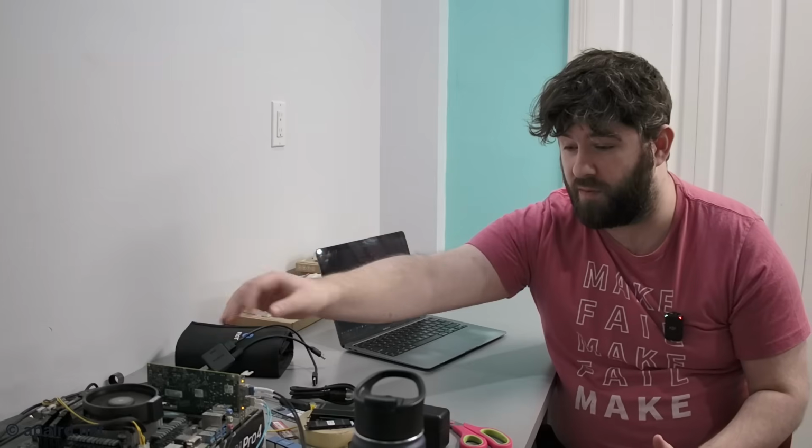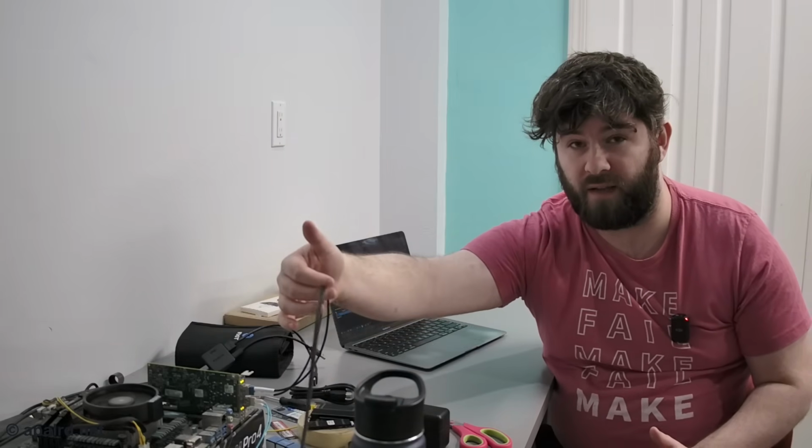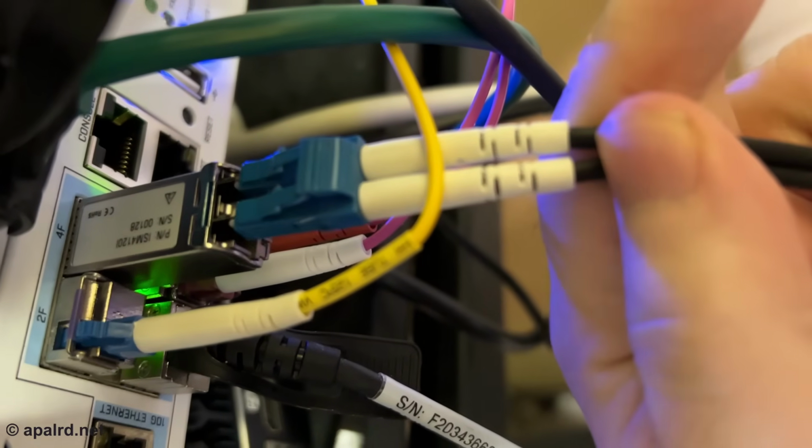So for my first trick, I'm just going to do some basic packet inspection with Wireshark. So I got a virtual machine running on here hooked up to this. This is just a 1 gig fiber. It's hooked up to the Smart SFP back on my switch.